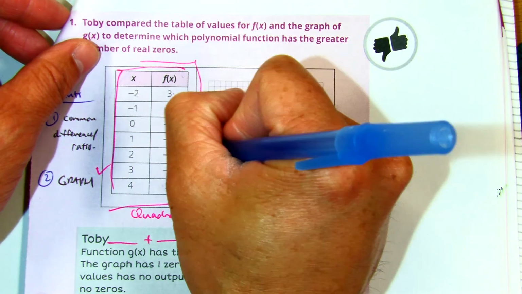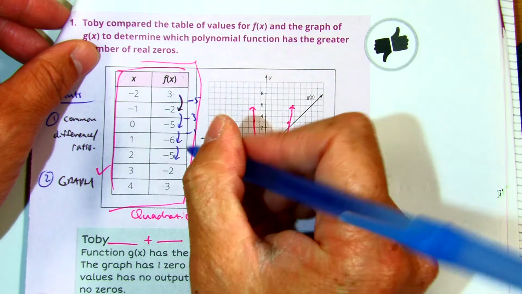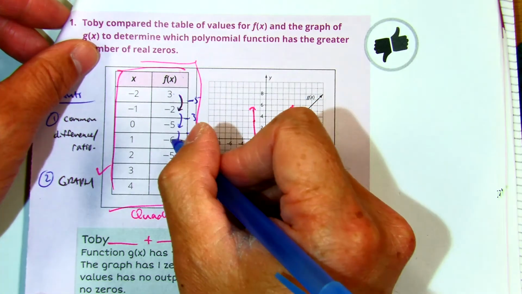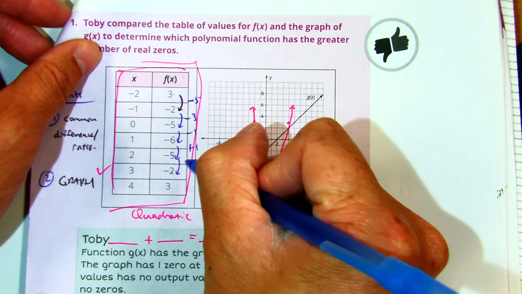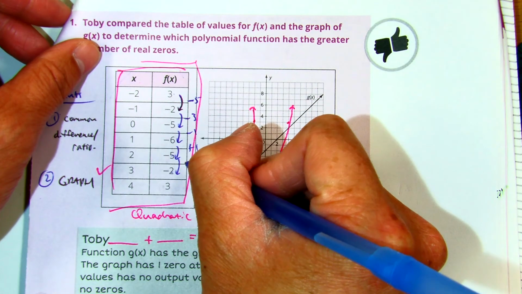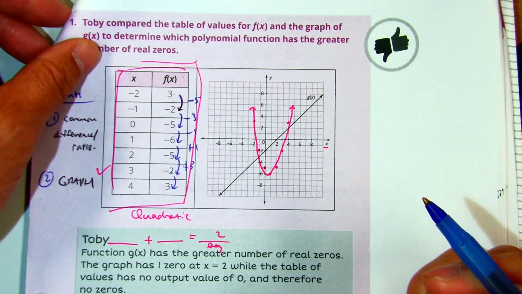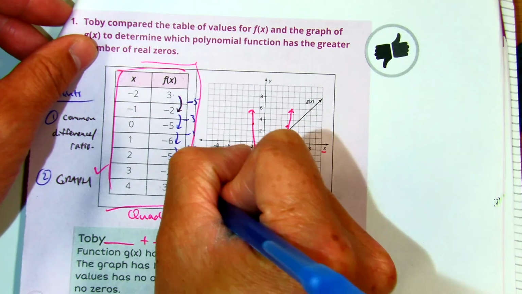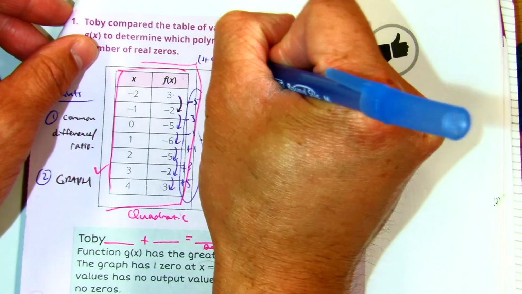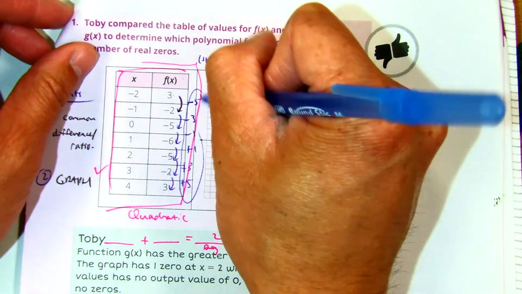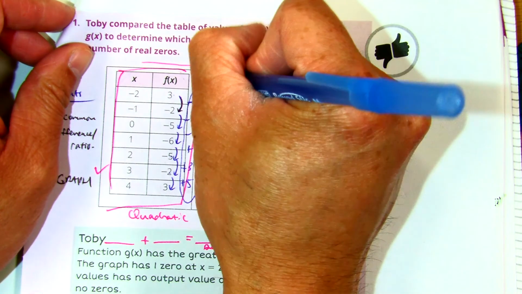Here? +1 here? +5. This is our first common difference. Class, is that all the same number? So class, is it linear? Not linear.